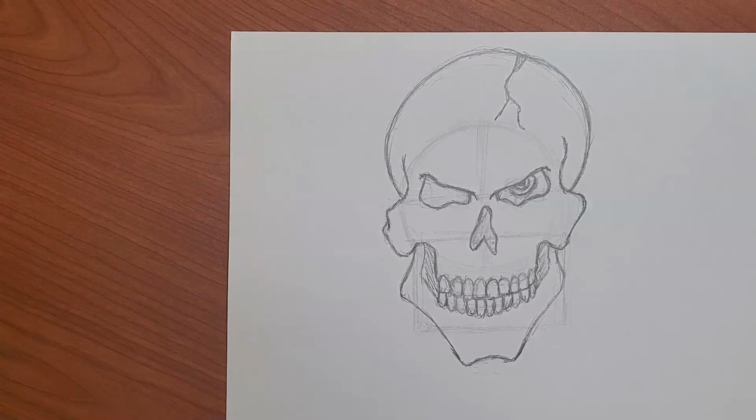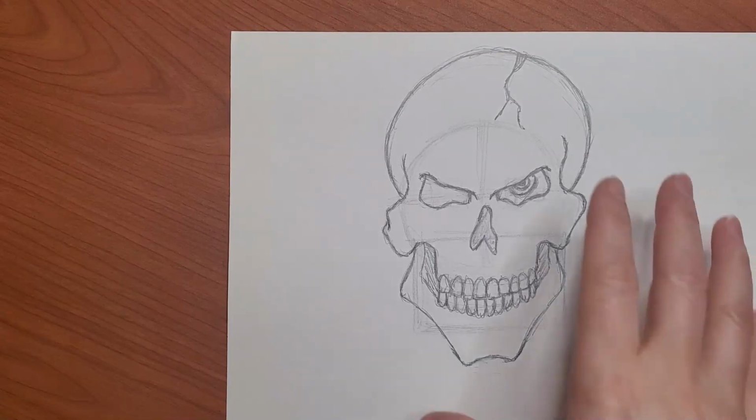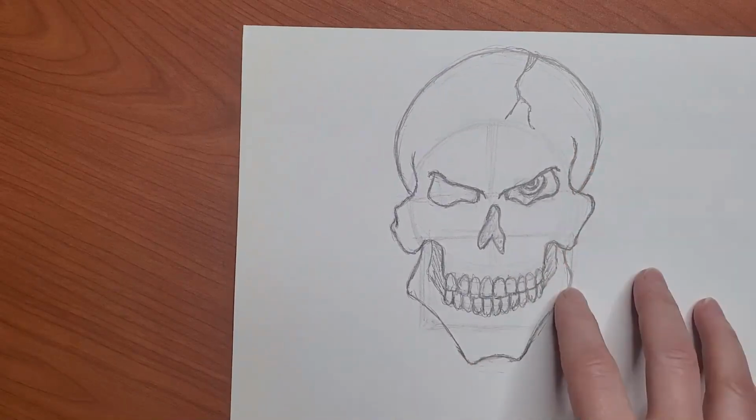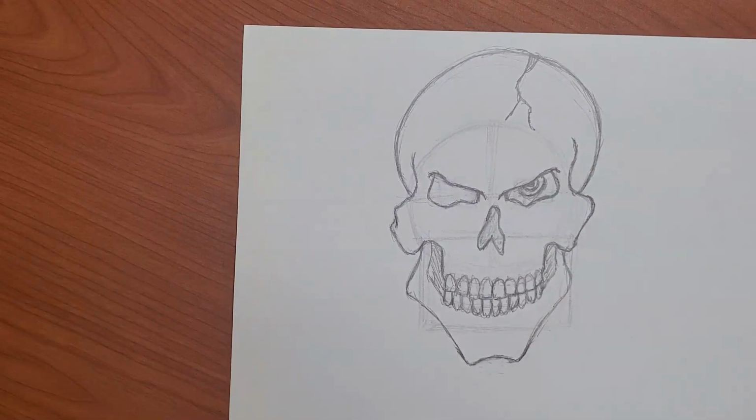So what I like to do, and I've been doing this for several years now, and it's worked out really well, and I've seen some really good benefits from it, is to do what I call a 7-day drawing challenge. What this is, you pick a subject. So for this example, it would be a skull. And you do 7 skull drawings over the next 7 days, and you try to make each one different.